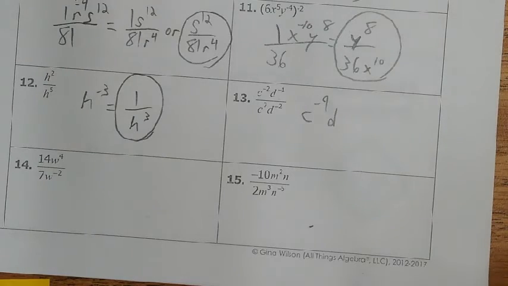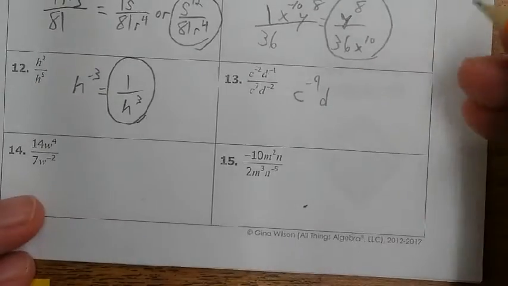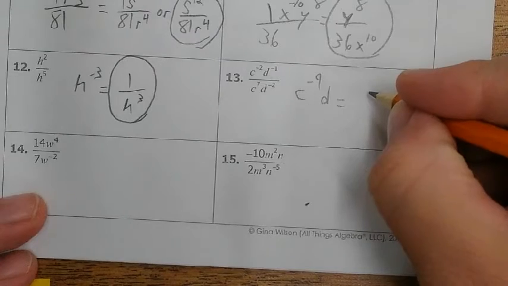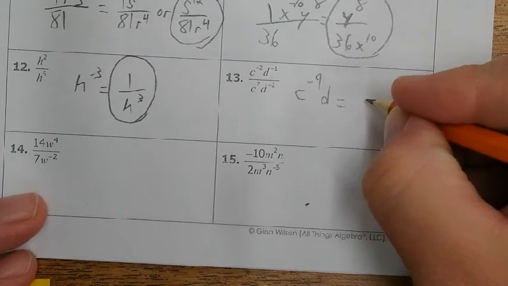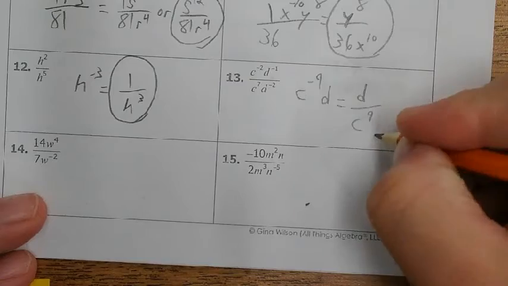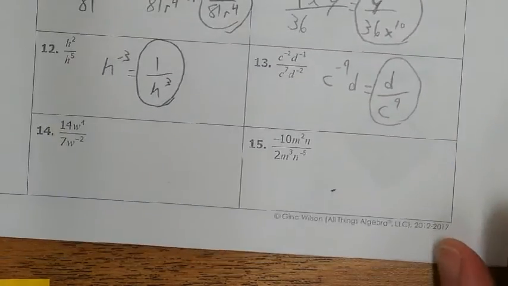Oh wait, negative 1 minus negative 2. That'd be like negative 1 plus 2. 1. Oh, 1, okay. So it'd just be d. So what would our final answer look like on this one? What's going to be moved to the bottom? The c. So it'd just be d over c to the 9th. So literally all you're moving is your negatives.